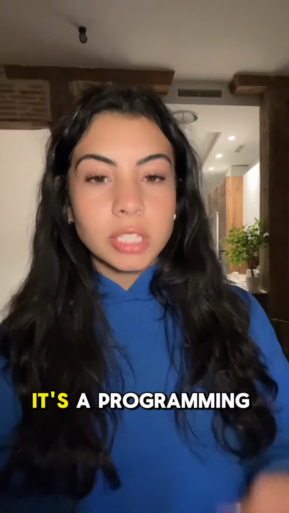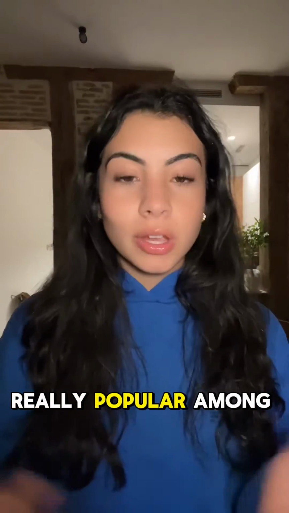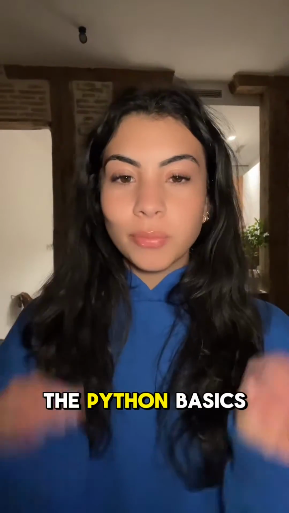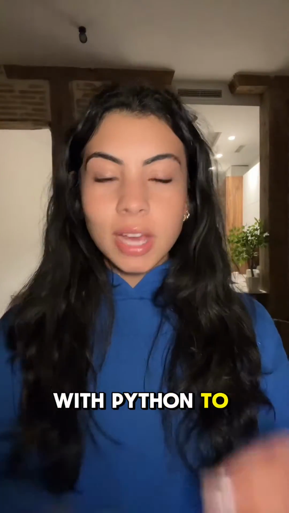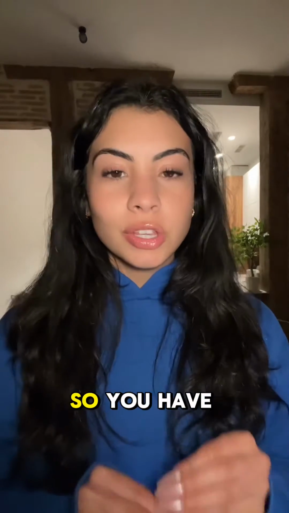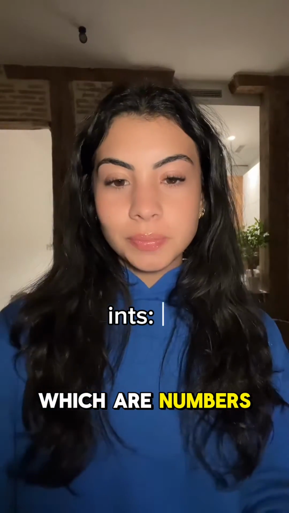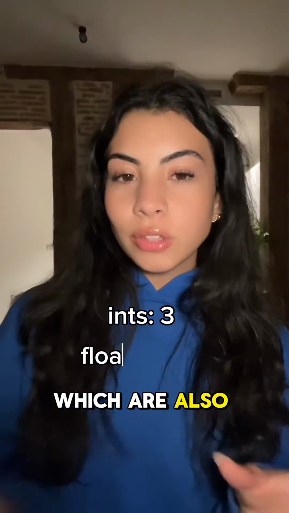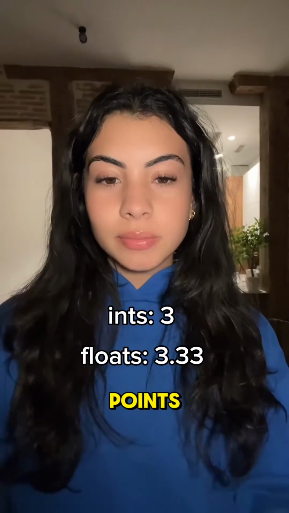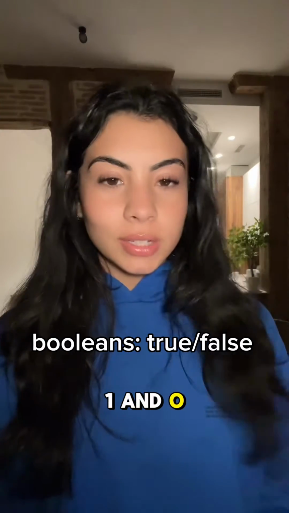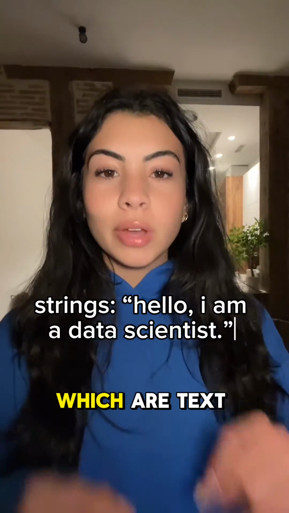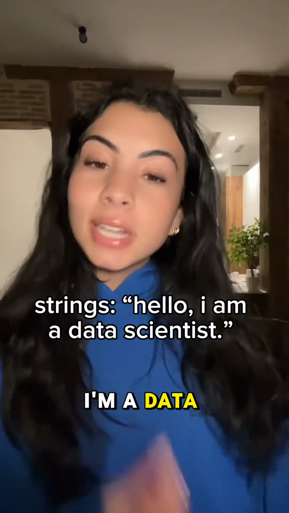If you've never heard of it, it's a programming language that's really popular among data scientists. So these are the Python basics, just so you can get pretty familiar with the language. The first thing with Python to understand is your data types. So you have ints, which are numbers. You then have floats, which are also numbers but with decimal points. You have booleans, which are true or false or 1 and 0. So you can have strings, which are text, like, "hello, I'm a data scientist."